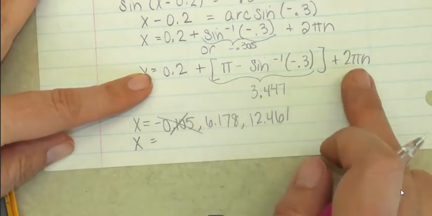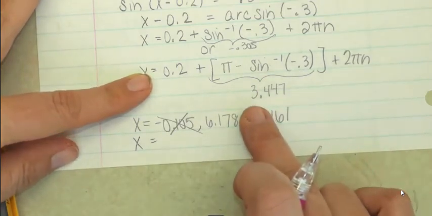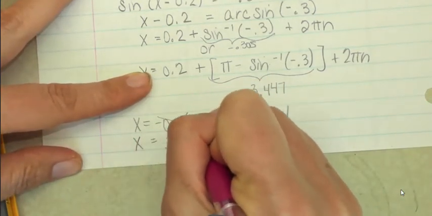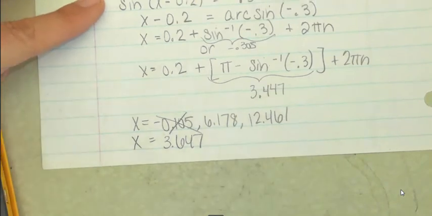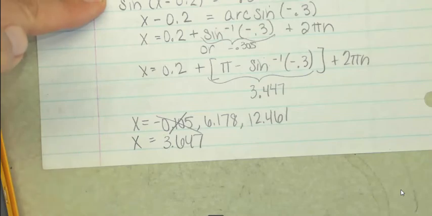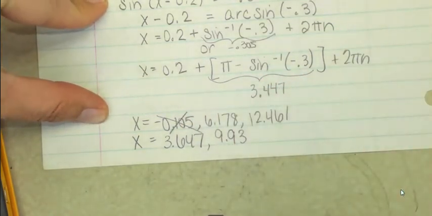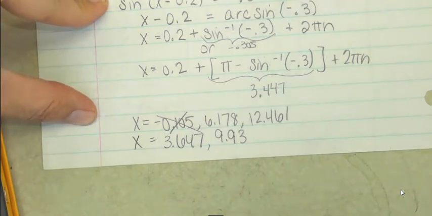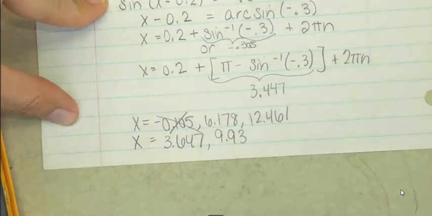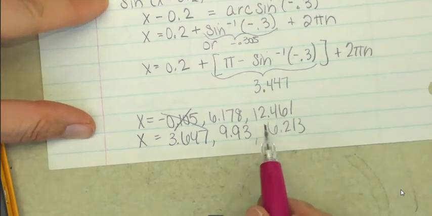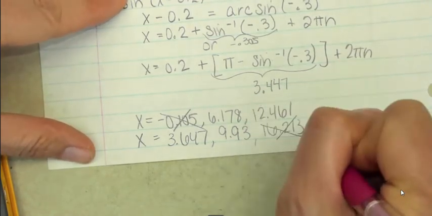So if I do 0 revolutions, I'm going to have 3.647. I'm going to add 2 pi to that, 9.93. If I add 2 pi to that, I think I'm going to be too big. Yep, I end up with 16.213. Okay, that's bigger than that 12.5 that we were talking about, so I'm going to get rid of that one.